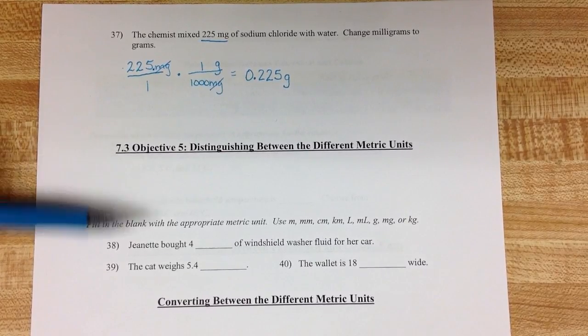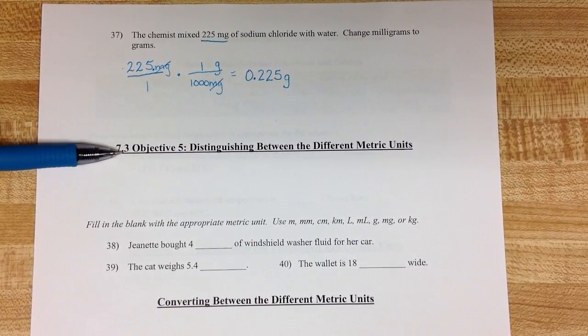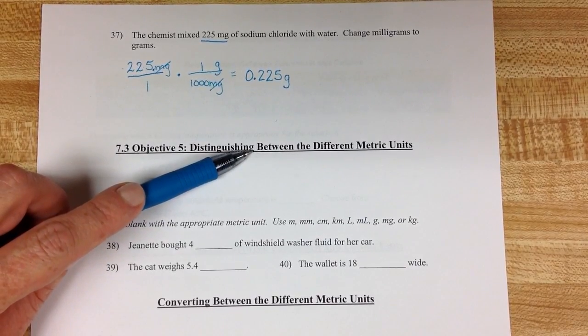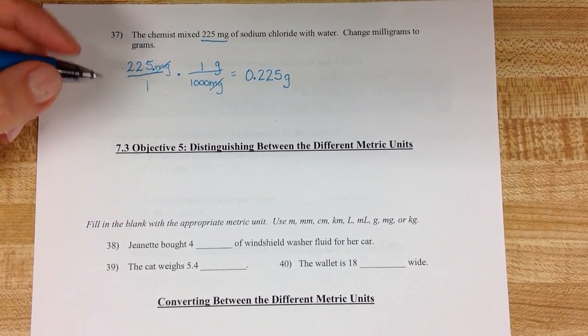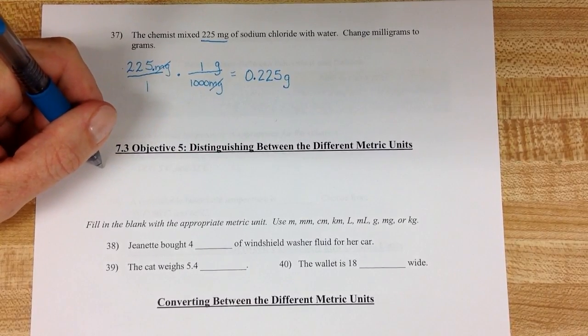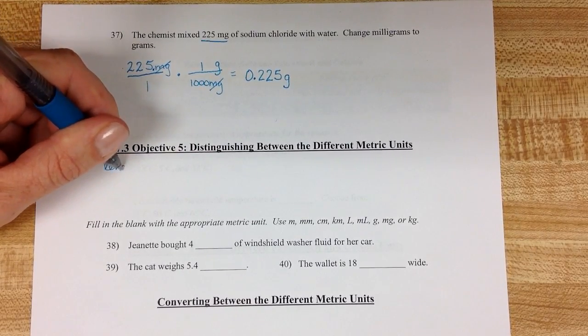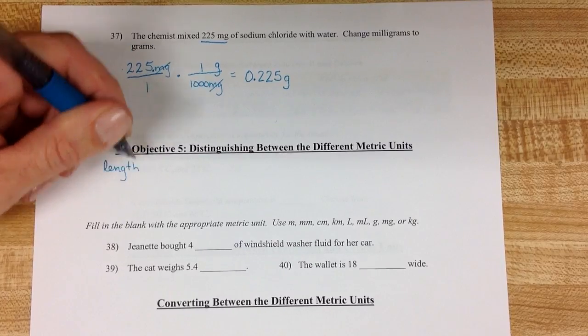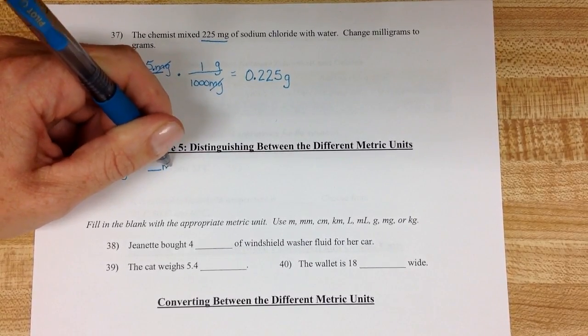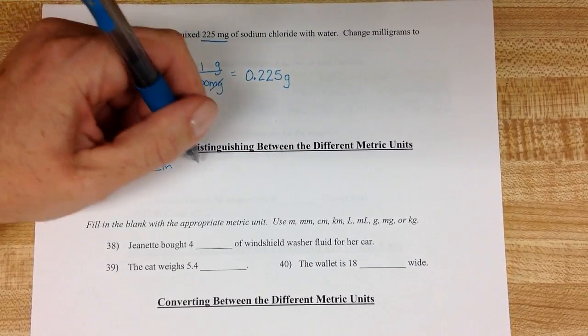There are 2 other things that I'd like to share with you about the metric system. The first one in Objective 5 is just distinguishing between the different metric units. So remember, our metric units measure length with units that end in meters.